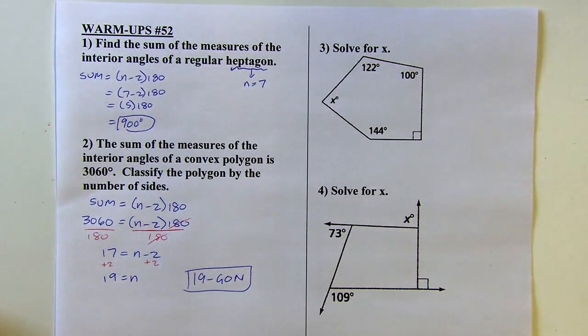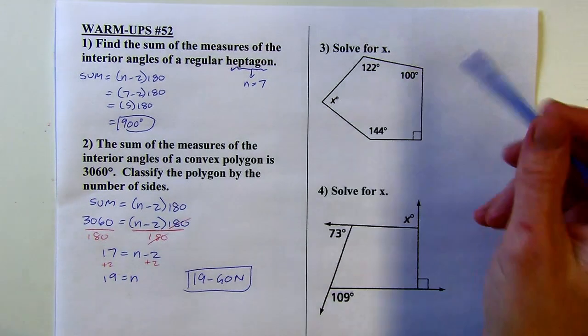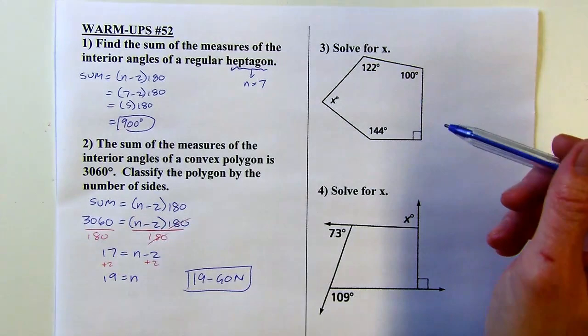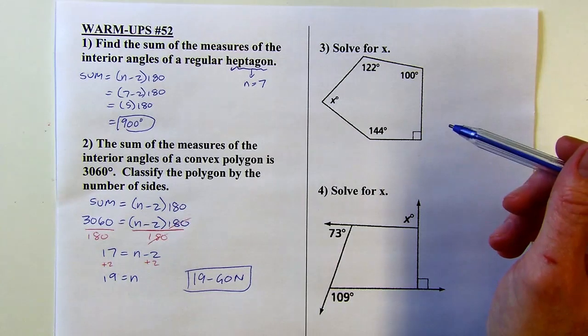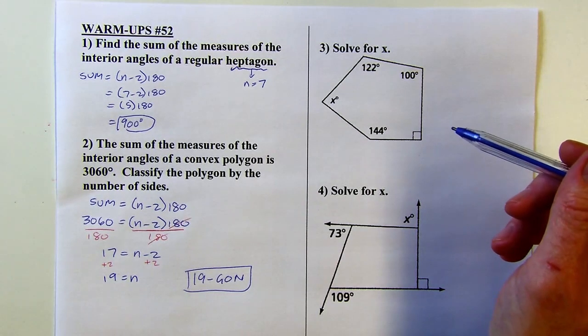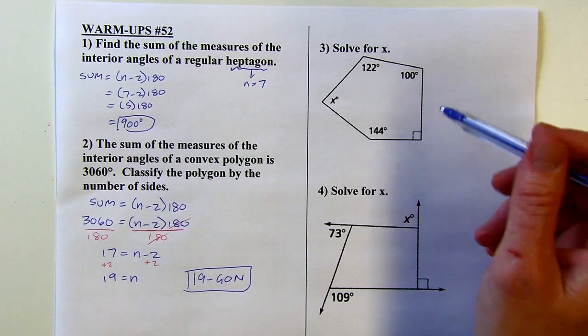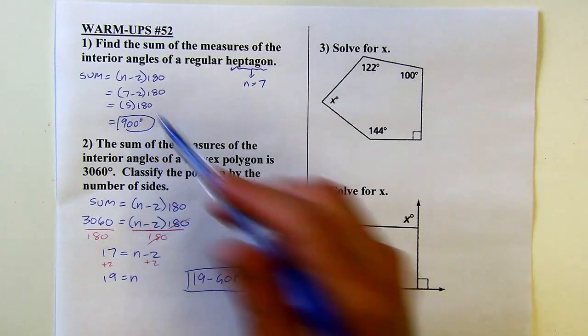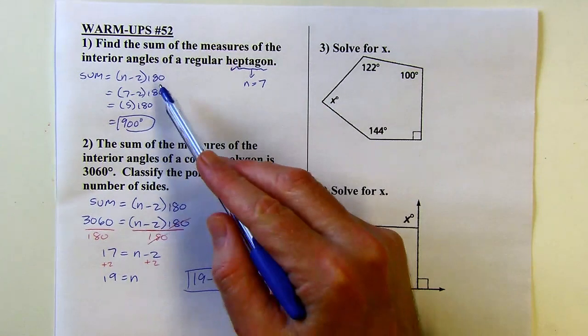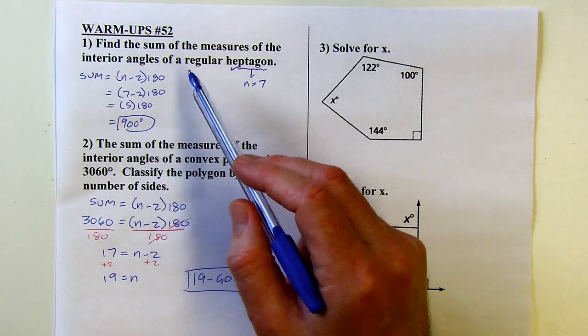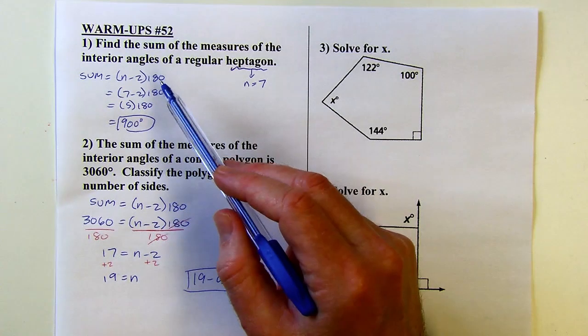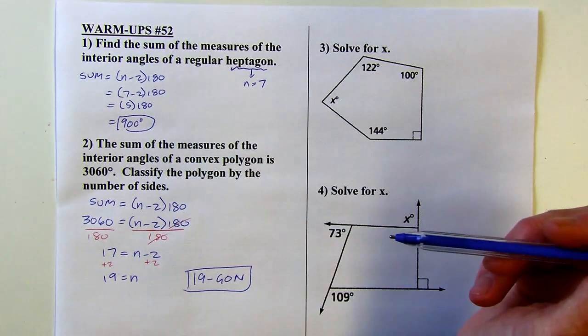All right, next up, this is another convex polygon, and what I can do is use the same formula again. By the way, this isn't only for regular polygons, it's any convex polygons.